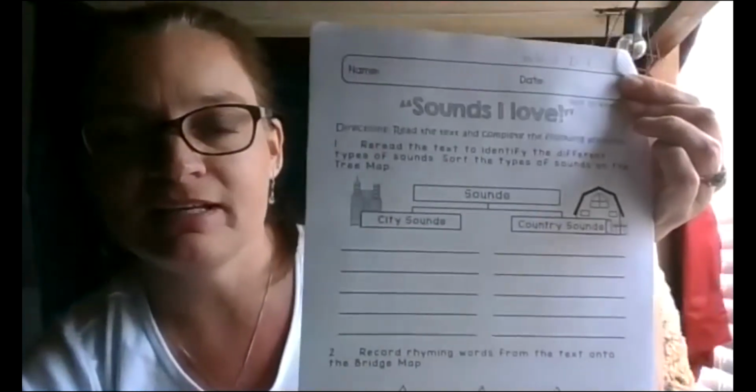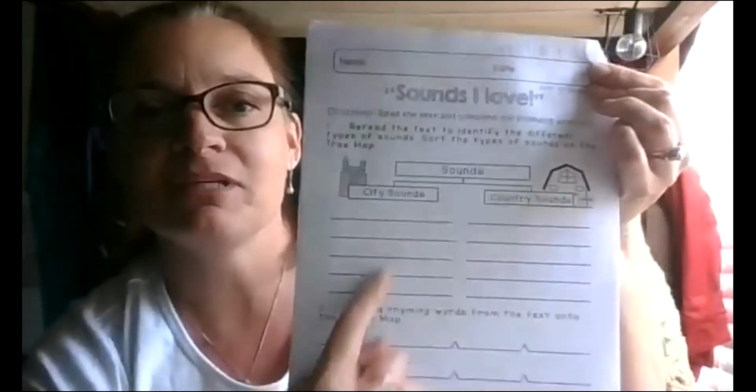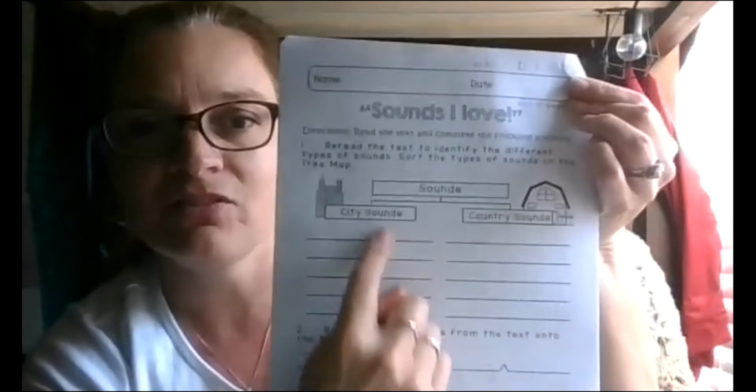We're about to start our very last unit in our language arts program, and it's unit 10. It's called Exploring Sound and Light. So it has some science in it, and I'm going to go ahead and play the unit opener, and then we're going to be looking at the first selection called Sounds I Love. We're going to work together to fill out this chart, identifying some different sounds that come up in the reading. We're going to be writing some examples of the city sounds that the author uses and country sounds over on this side. So have this ready.